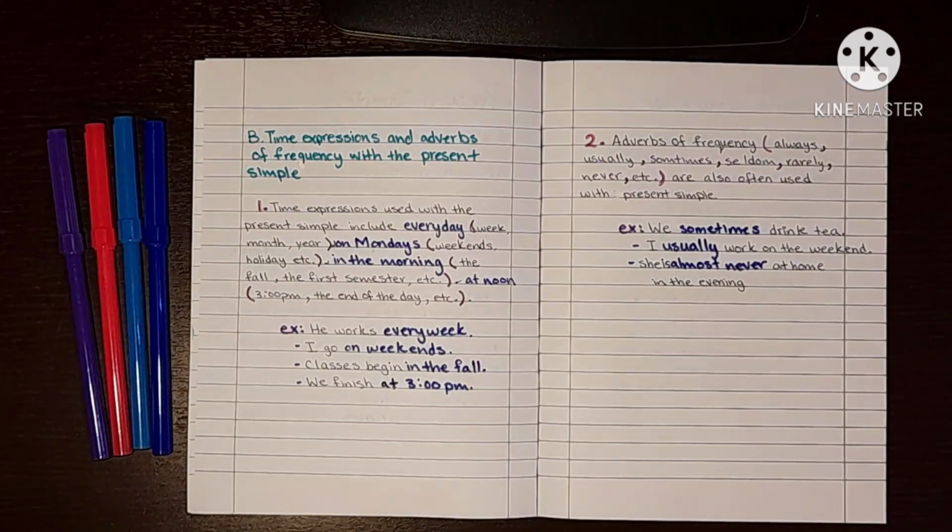Let's see some examples down here. We sometimes drink tea. Sometimes is the adverb of frequency. I usually work on the weekend. She is almost never at home in the evening. You could say almost never or hardly ever. It's also the same meaning. So she is almost never at home in the evening.